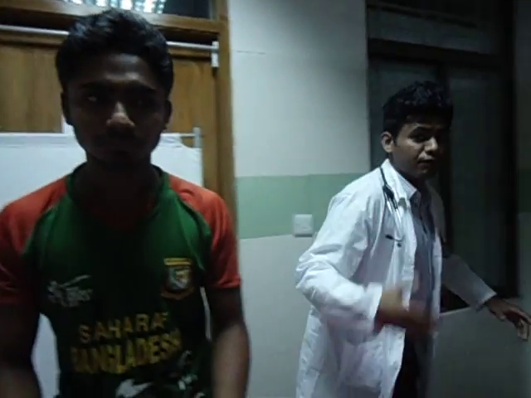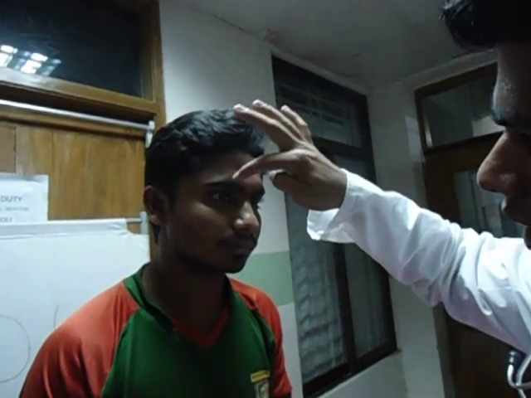Then you have to come forward, and here we start looking for some eye signs. So please come here. First we see if the upper eyelid covers the upper margin of the cornea or not. If we can see the upper part of the sclera, it indicates that this patient has lid retraction. Then we'll look for lid lag, and to do that, we ask the patient to move his eyes following my finger.